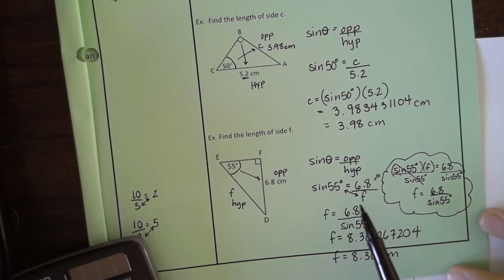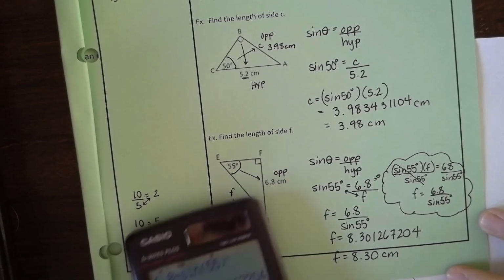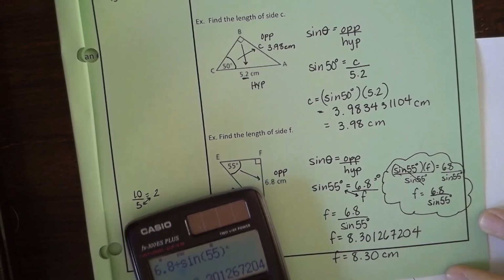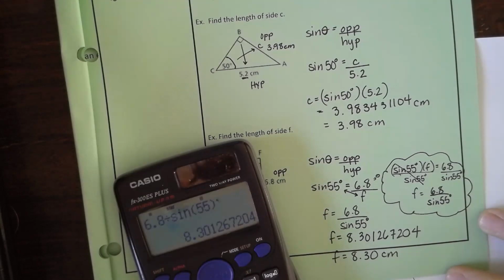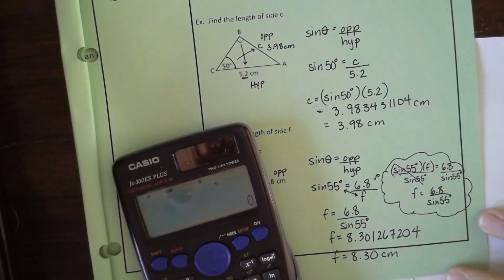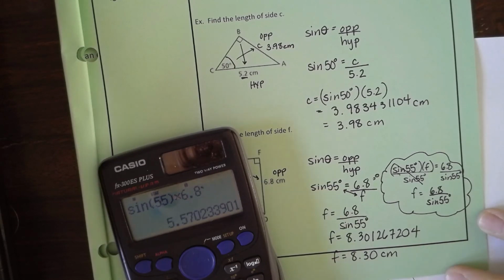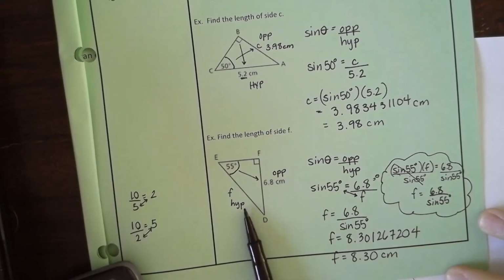If I had mucked this up and, let's say, multiplied like I did in the last two examples, instead of dividing, if I multiplied sine 55 times 6.8, I would get 5.57 for my hypotenuse.